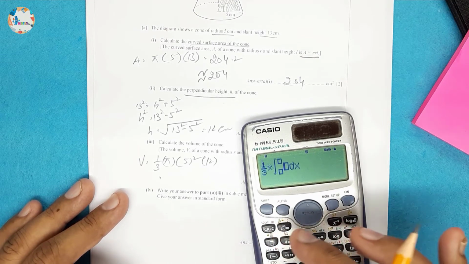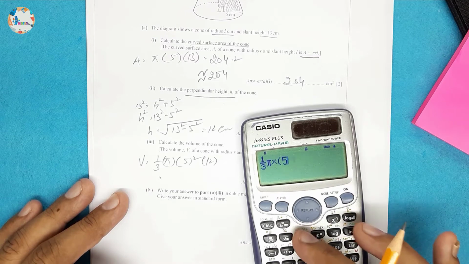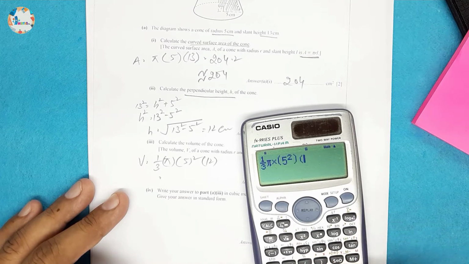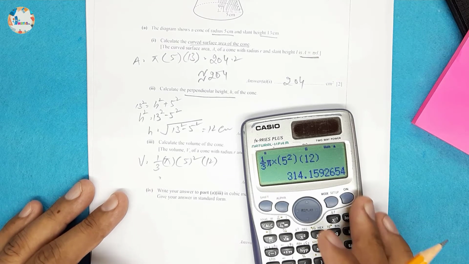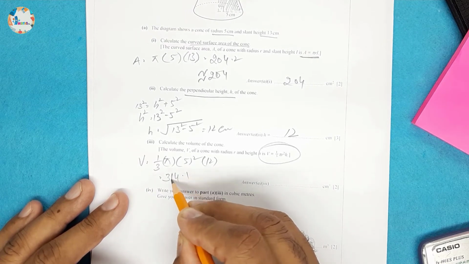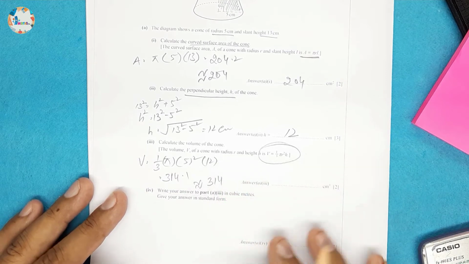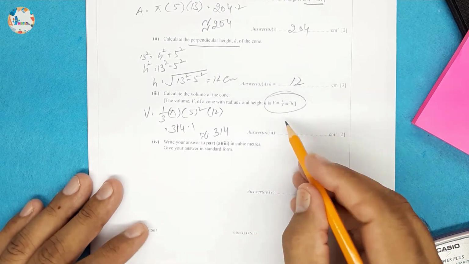So 1 by 3 into pi and multiply by 5 squared into 12 also. So this will result in 100 pi, or we can write 314.1, or we can write approximately equal to 314 as our answer.